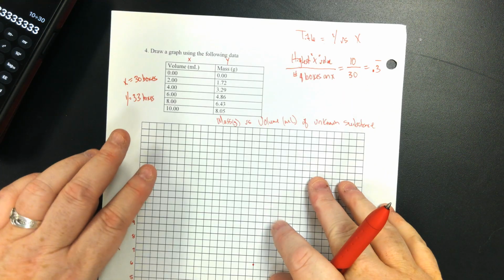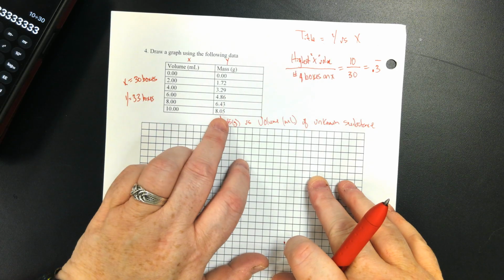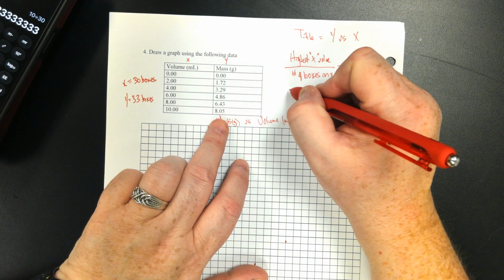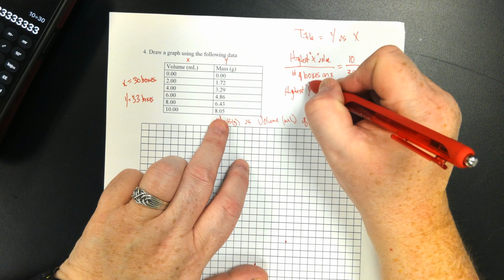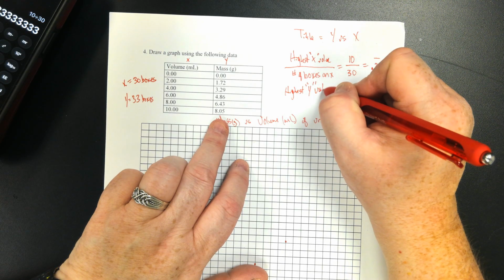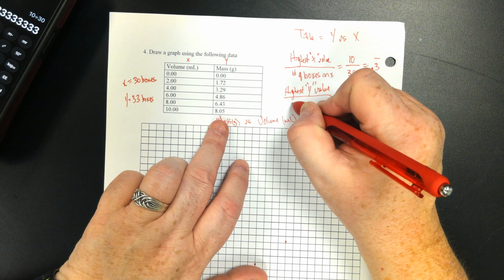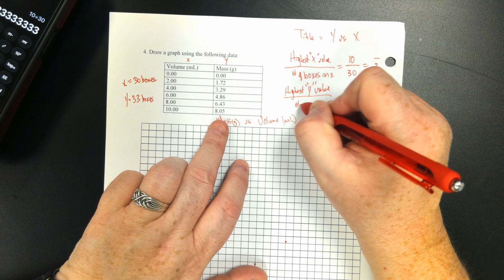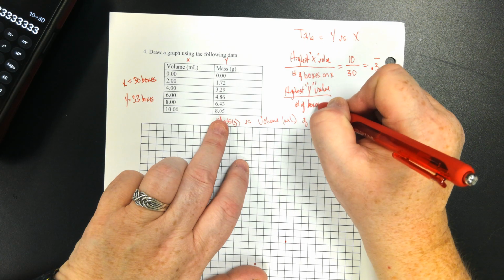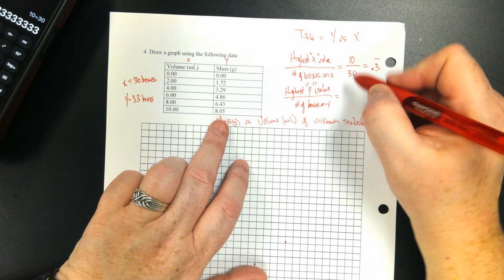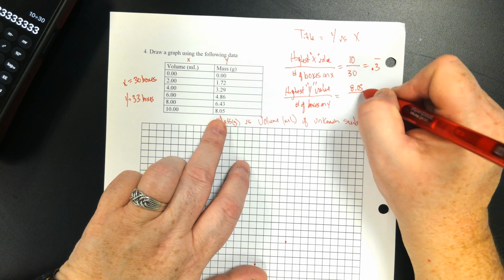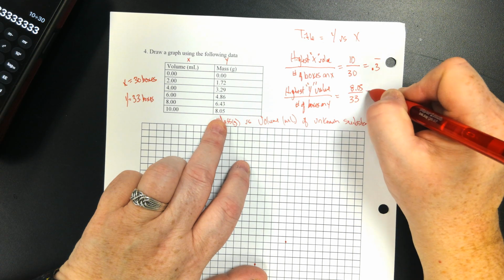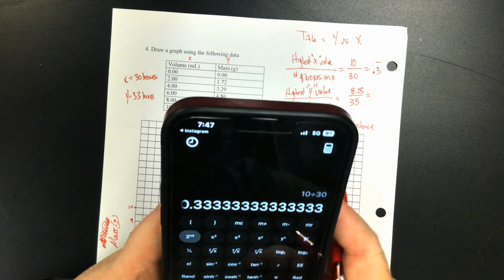Okay? Now, Y has 33 boxes, so we take the highest Y value and divide it by the number of boxes on Y. So our highest Y value is 8.05 divided by 33, because there's 33 boxes.